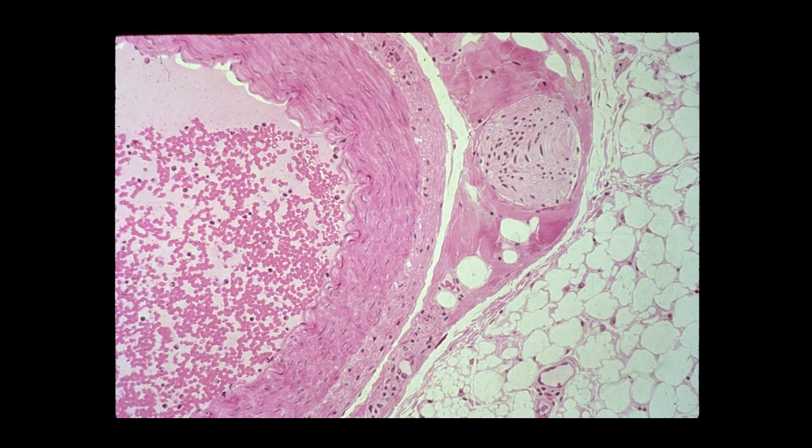And here's an interesting histological view. Here's a cross-section of a nerve fiber, and remember in anatomy the nerve itself usually runs in parallel with a blood vessel. Here's a fairly large artery. Here's the nerve. Here's the epineurium surrounding the nerve. Notice all the adipose here, and notice that this connective tissue of the epineurium is blending in to the tunica adventitia of this blood vessel.